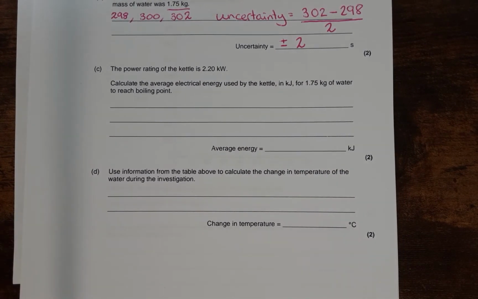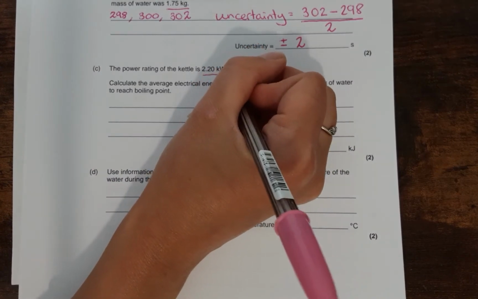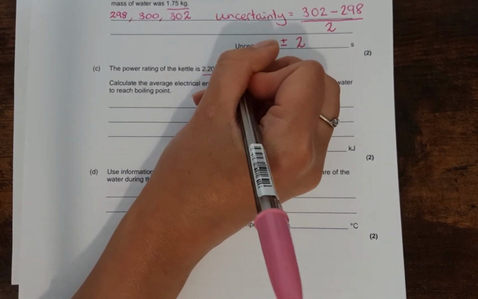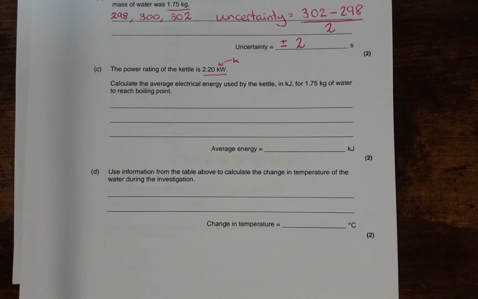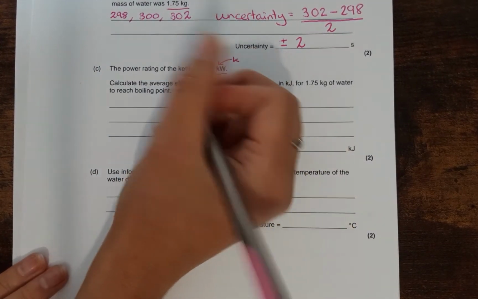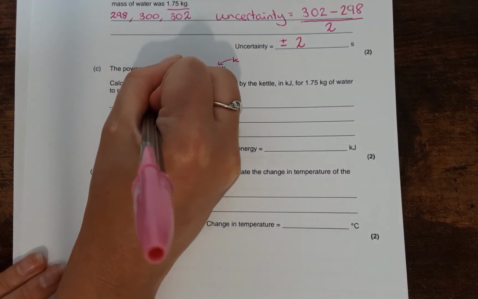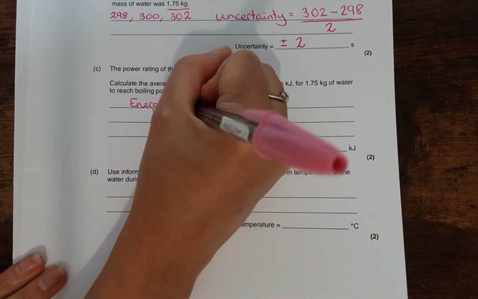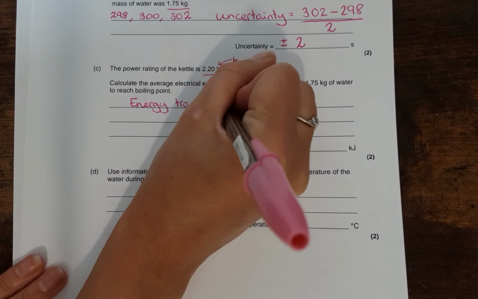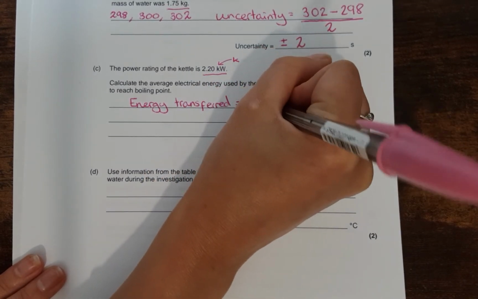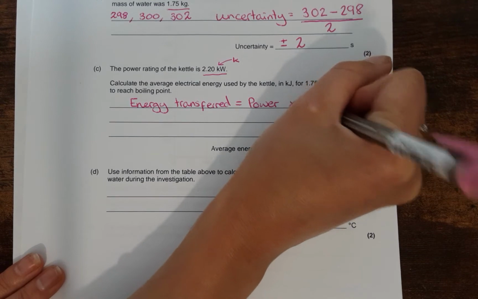The power rating of the kettle is 2.2 kilowatts. Take note of that, we've got a kilowatt there, kilowatts times 1,000. Calculate the average electrical energy used by the kettle in kilojoules for 1.75 kilograms of water to reach boiling point. So for this one, we need the equation energy transferred equals power times time.